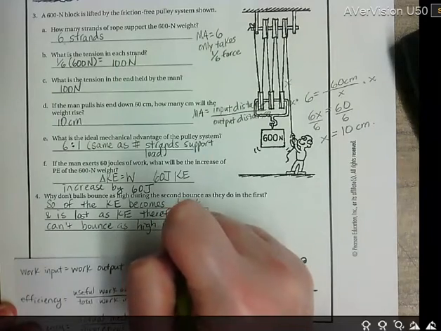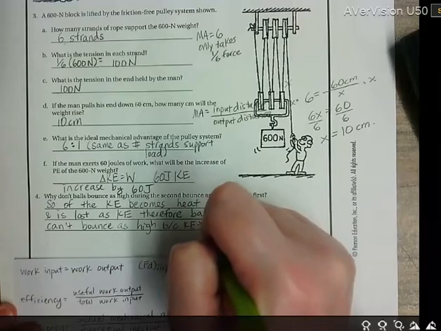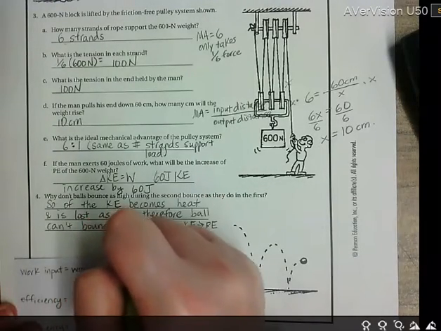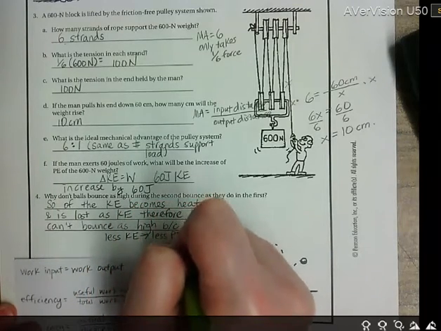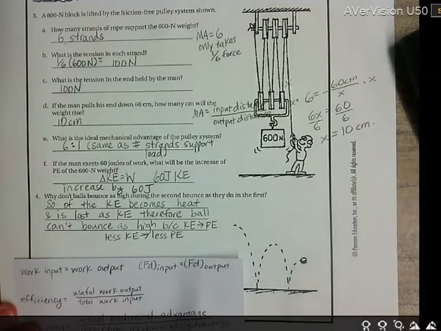Because that kinetic energy has to become potential energy, and there's less kinetic energy, so it's going to have less potential energy after each bounce. So it can't get as high each time.